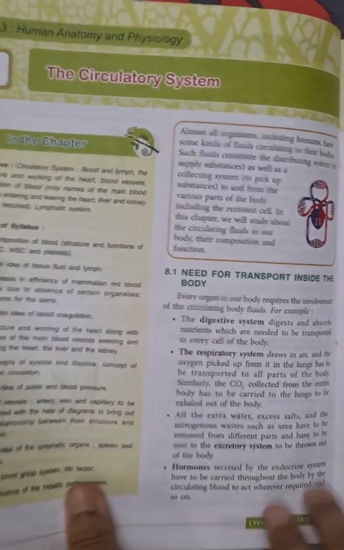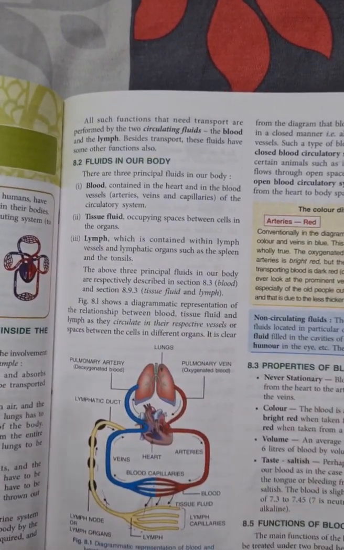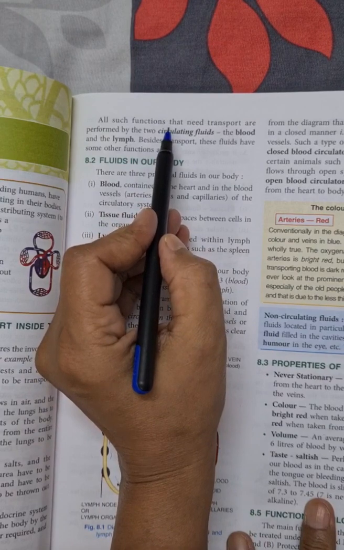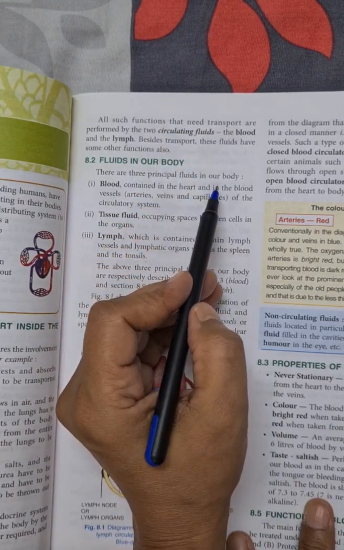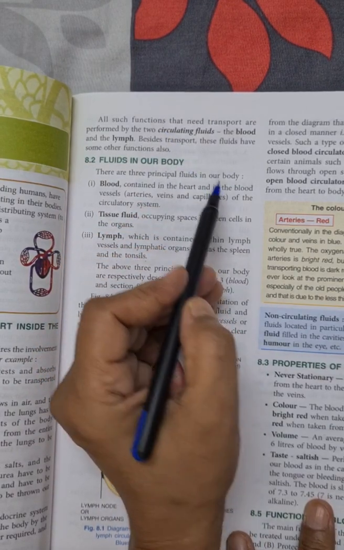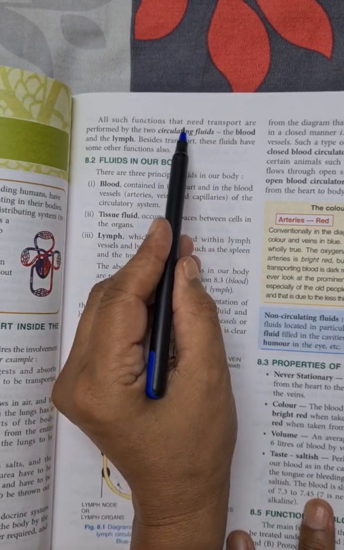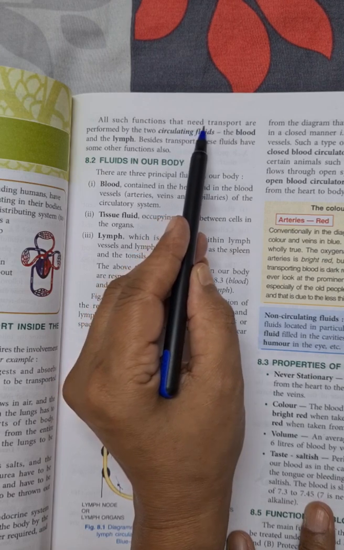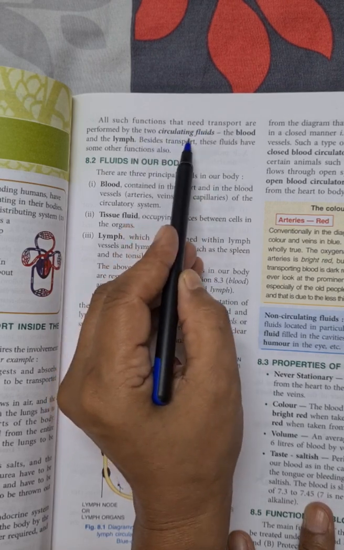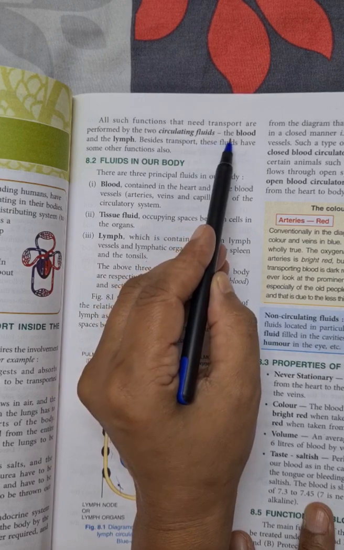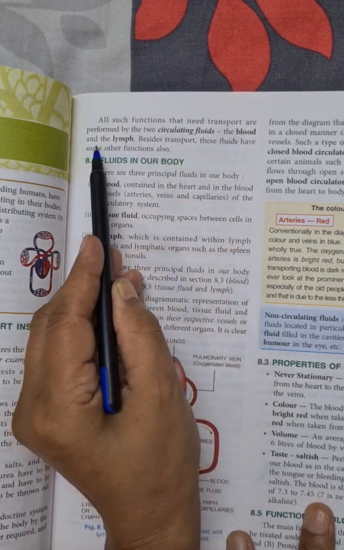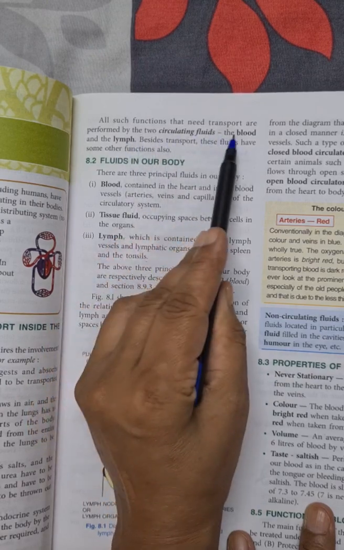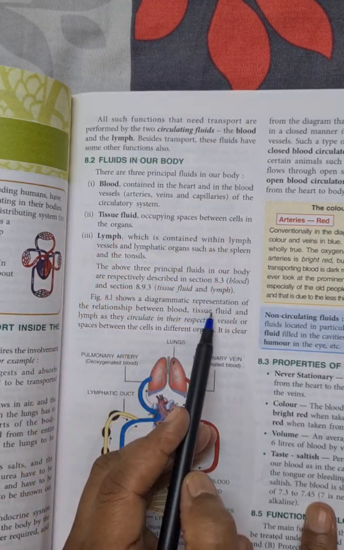Like this, there are many such processes which occur in our body, and the substances which are required for them need transport. So all the activities or processes which need substances, those substances are transported by two circulating fluids in our body. The first is blood and the second is lymph. Now we will study about these two circulating fluids in detail.